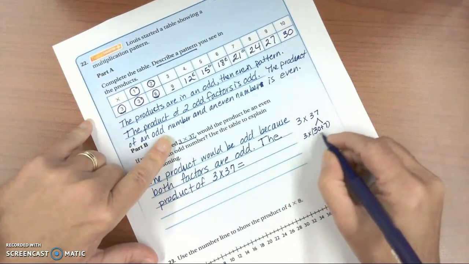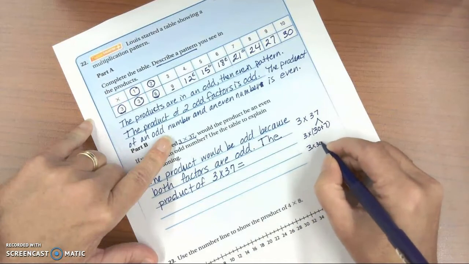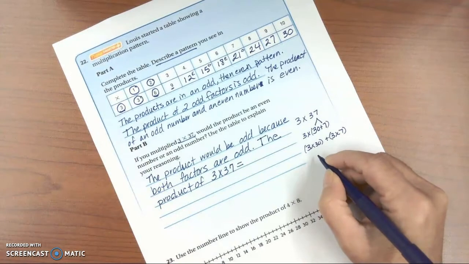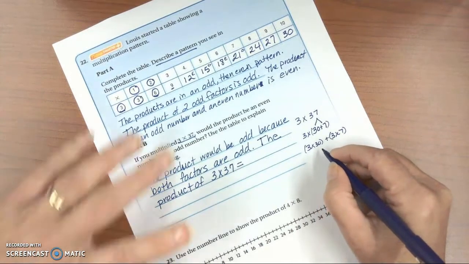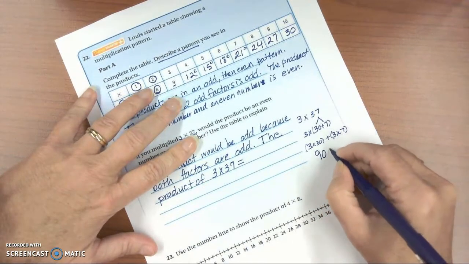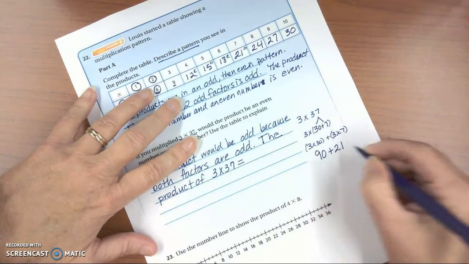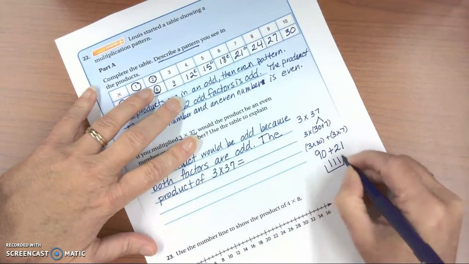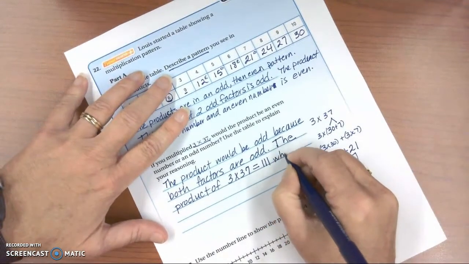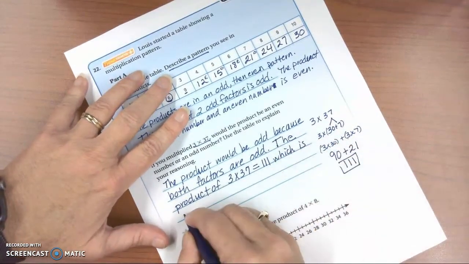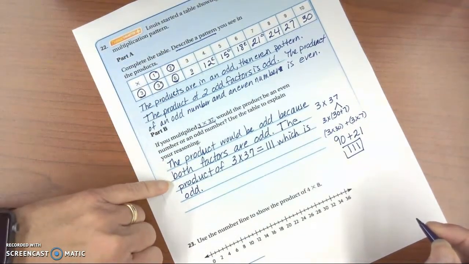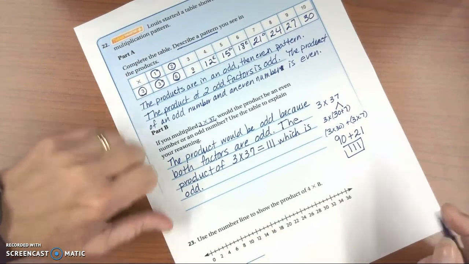So we can say 3 times 30 plus 3 times 7. And 3 times 30, if we count by 3 groups of 30, 30, 60, 90. And plus 3 times 7, which is 21. And the answer is 111. So 111 is odd. You don't have to have that part, but the product will be odd because both factors are odd, just like we had in the table up there.